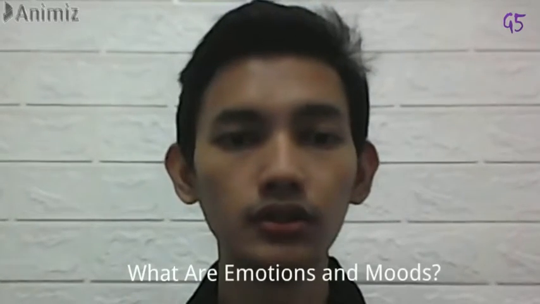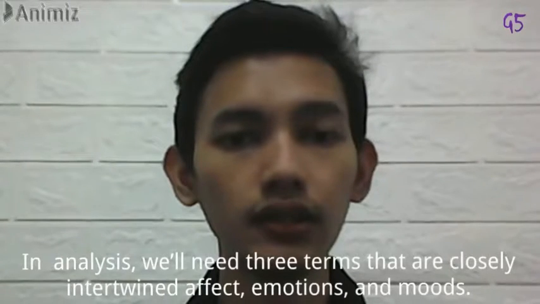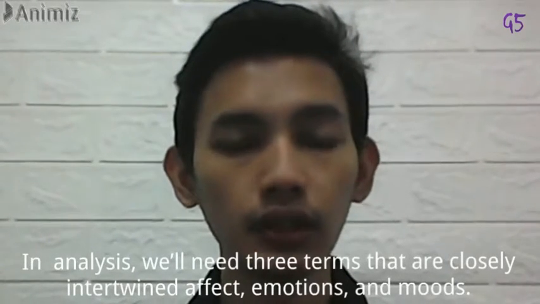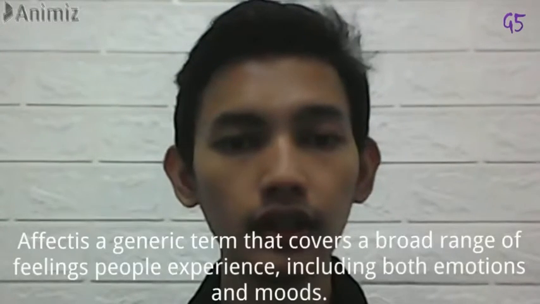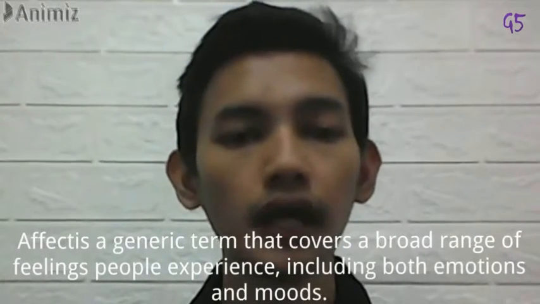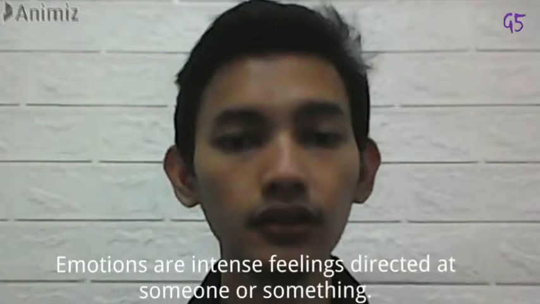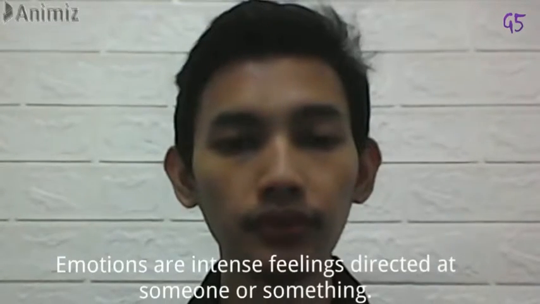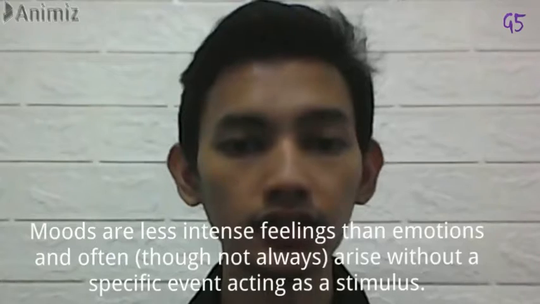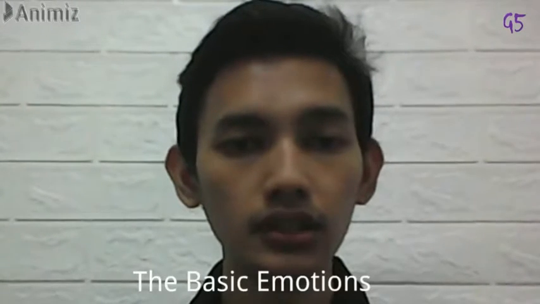What are emotions and moods? An analysis will need three terms that are closely intertwined: affect, emotion, and moods. Affect is a generic term that covers a broad range of feelings people experience, including both emotions and moods. Emotions are intense feelings directed at someone or something. Moods are less intense feelings than emotions and often, but not always, arise without a specific event acting as a stimulus.